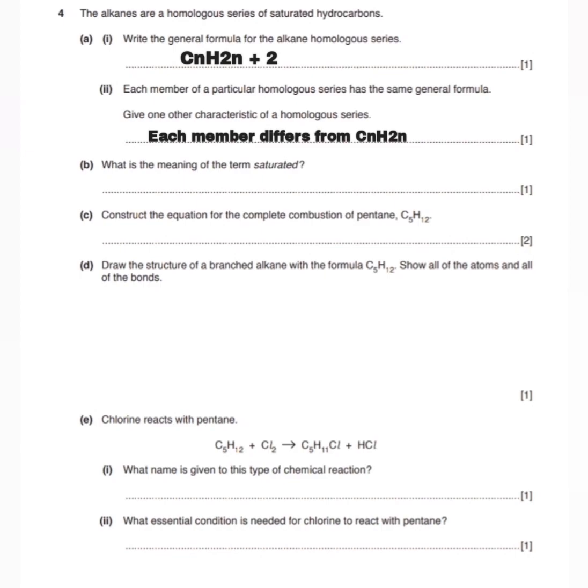Then as for B, what is the meaning of the term saturated? So the meaning of the term saturated is more like you are talking about single bond. So when you say alkanes are saturated hydrocarbons, which means they contain only single bonds. So I'm going to say the term saturated means single bond.